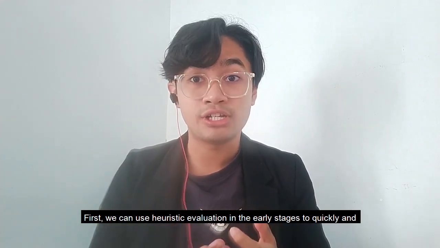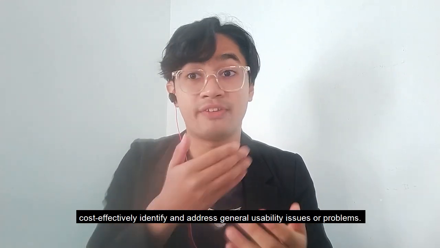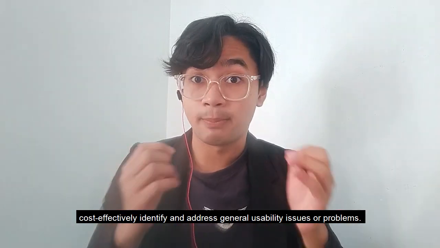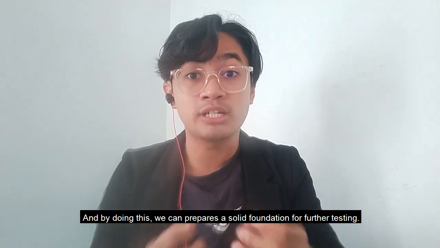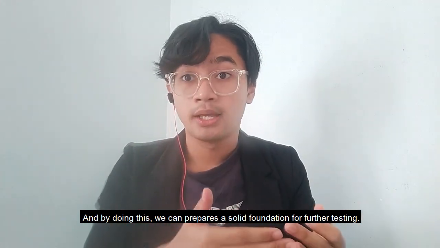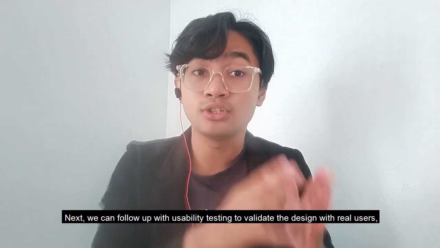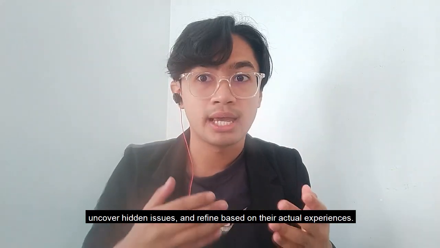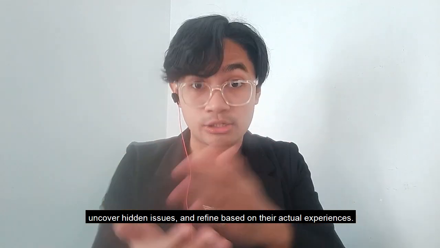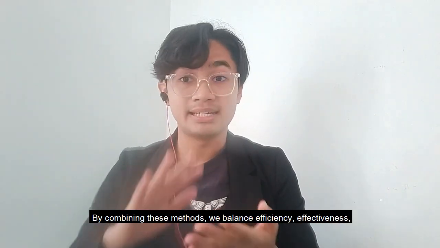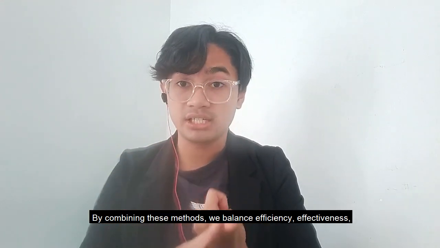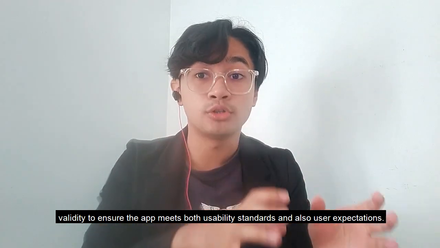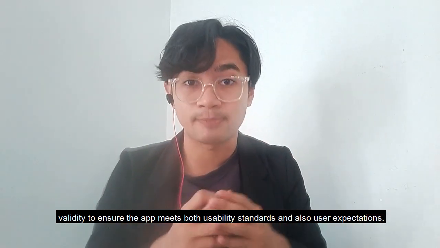First, let's use heuristic evaluation in the early stages to quickly and cost-effectively identify and address general usability issues and problems. By doing this, we can prepare a solid foundation for further testing. And next, we can follow up with usability testing to validate the design with real users, uncover hidden issues and refine based on their actual experience. By combining these 2 methods, we can balance efficiency, effectiveness and validity, and ensure the app meets both usability standards and user expectations.